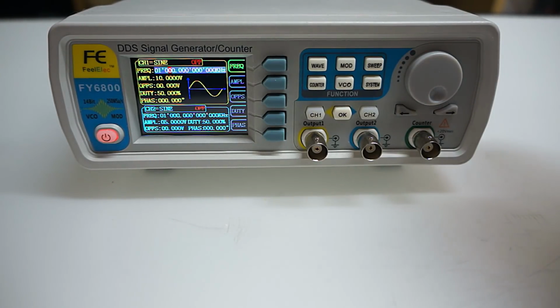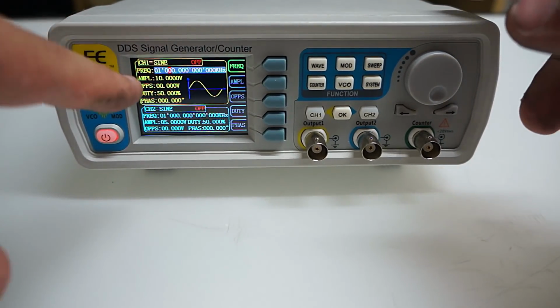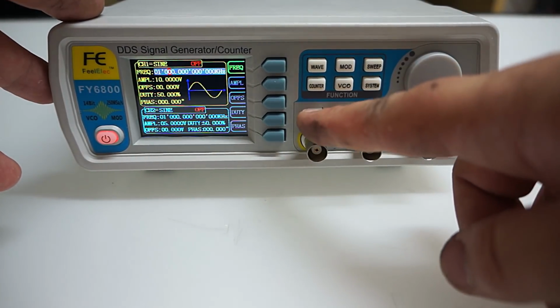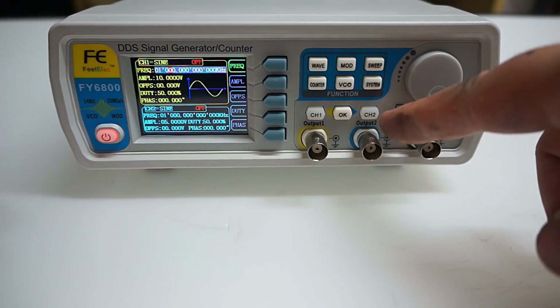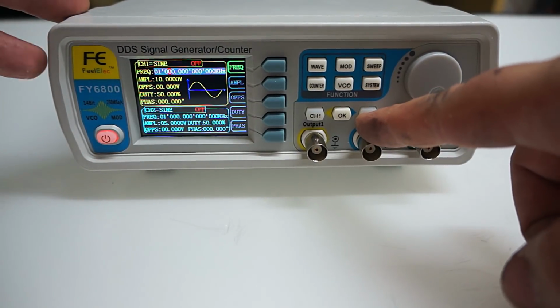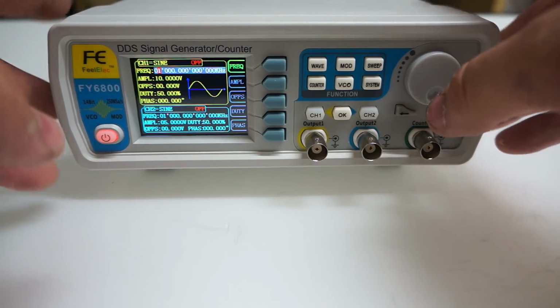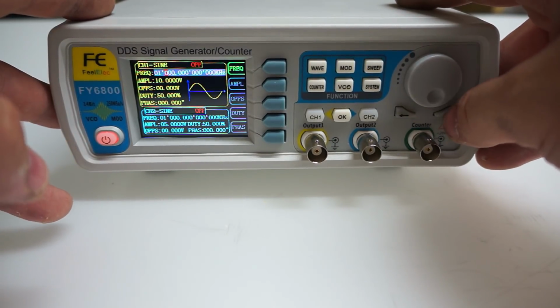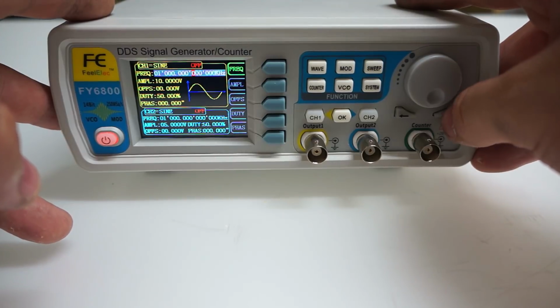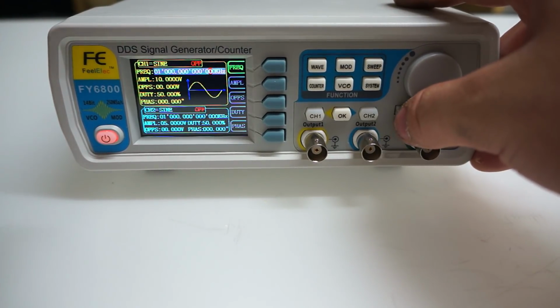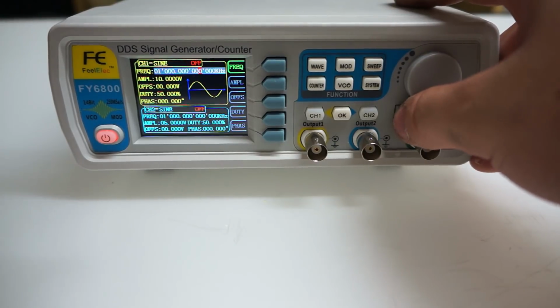At the main menu, which pops up if you turn it on the first time, or after the welcome screen, you can see both channels. You select one channel by pressing the channel button you want to select. Currently, channel 1 is selected. I can change the frequency in megahertz, kilohertz, hertz, millihertz, and microhertz, which I don't think is that accurate.